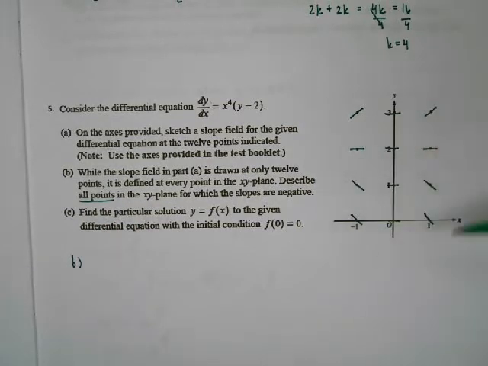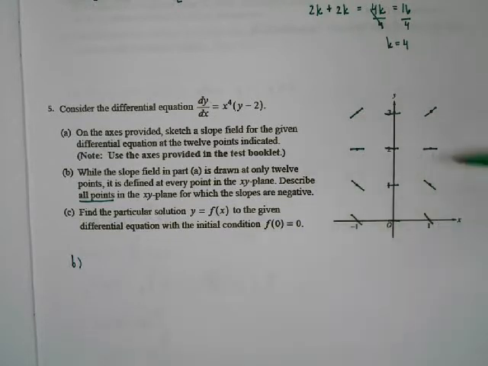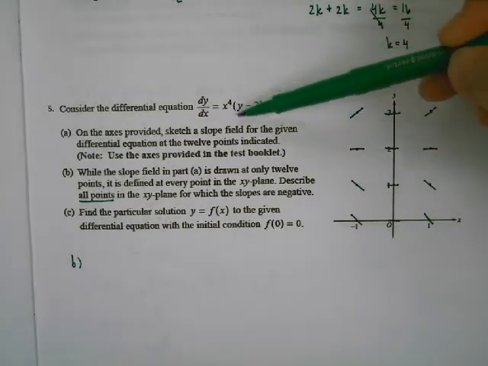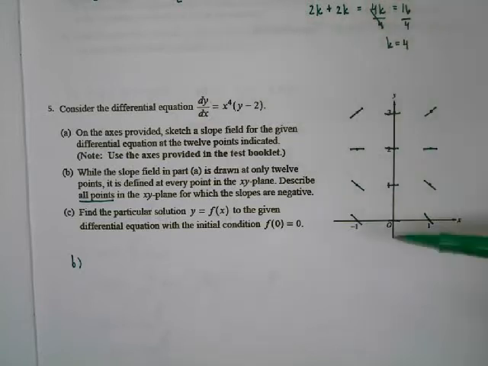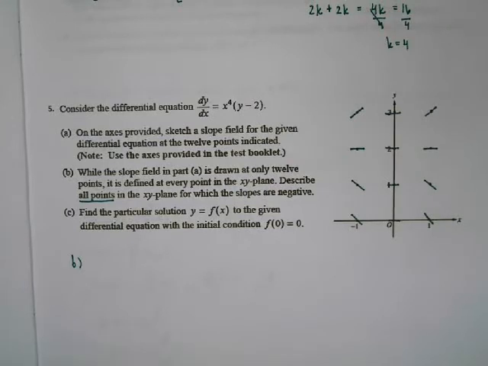So if I'm looking just at my slope field, it kind of looks to me like slopes are negative where y is less than 2. This is kind of a boundary line where everything below it seems to be negative, which would make sense. If y is less than 2, it's going to make this factor negative. Now, the only values I have to exclude are here where x equals 0. Because if x equals 0, this derivative is going to be equal to 0, not less than 0.